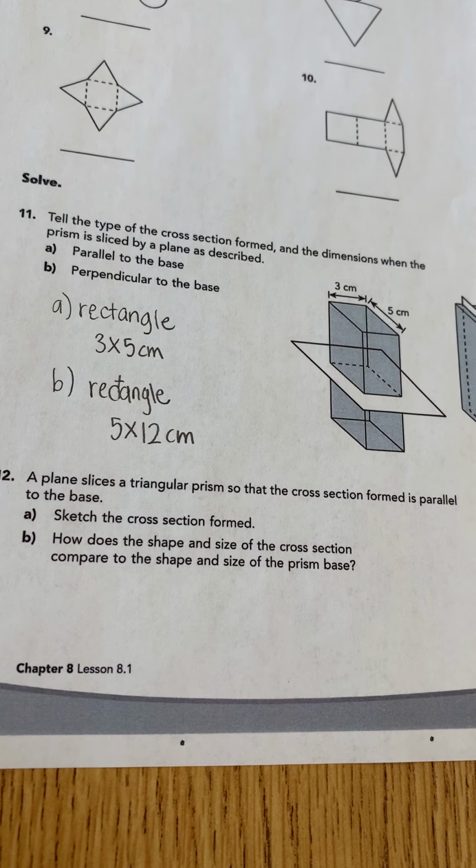All right, I want to see you identifying those nets and telling what the solid is from the net, and then talk about this cross section.